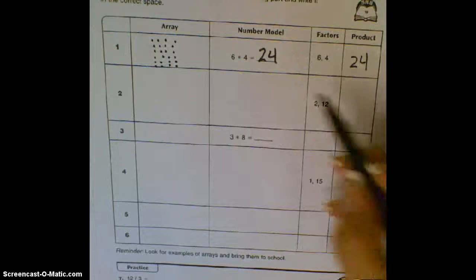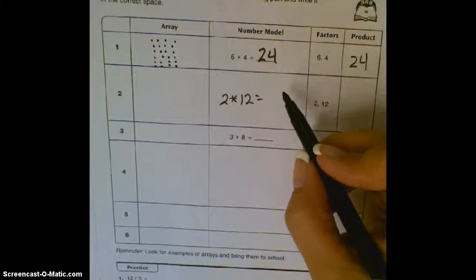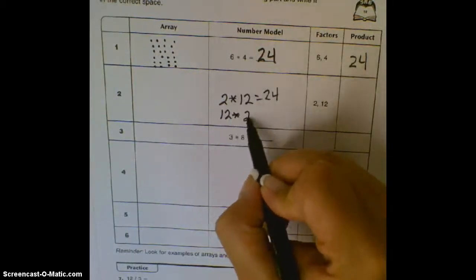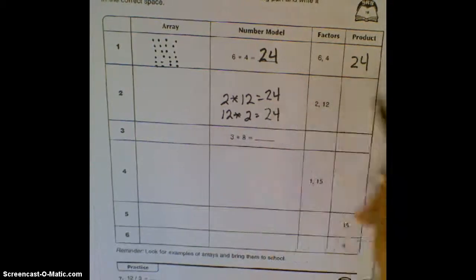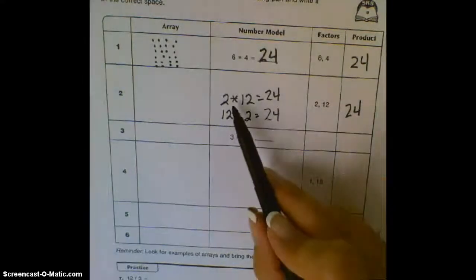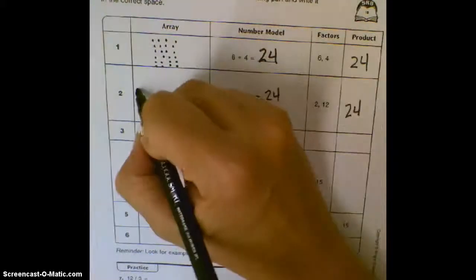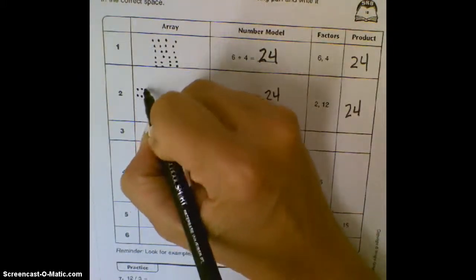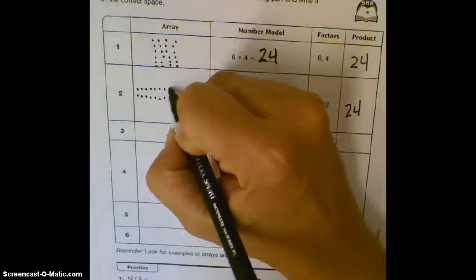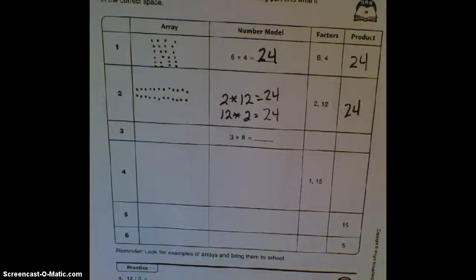This one, we know our factors are 2 and 12, so we're going to go 2 times 12 on this side. 2 times 12 is also 24. And the reverse of it would be 12 times 2, which would still equal 24. We know our product, our answer, is 24. And now we need to do an array that is really long and skinny. I'm going to go this way because I think I have a little more room. So I'm going to do 2 rows with 12. 2, 4, 6, 8, 10, 12, 14, 16, 18, 20, 22, and 24. So there's our array that's 24.